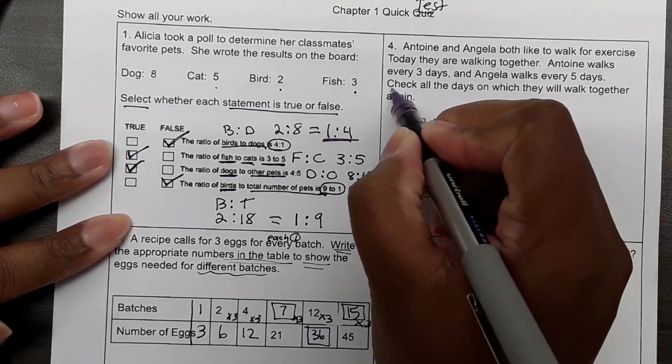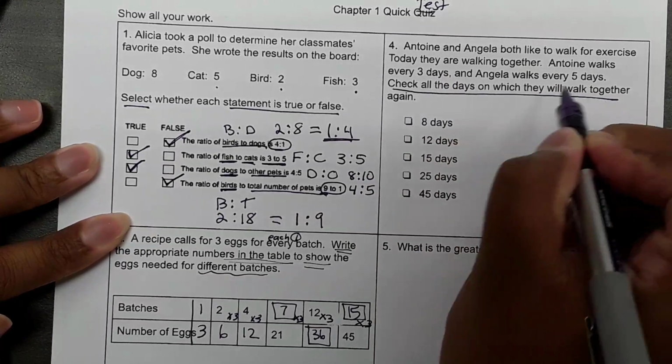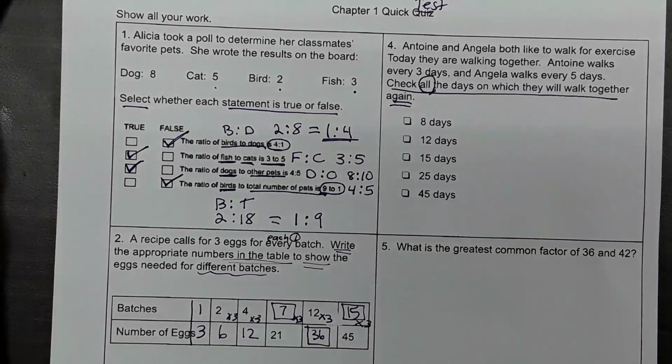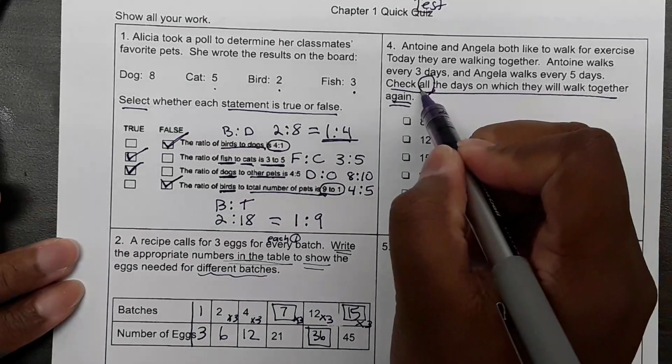All right. Keywords again. You know it's going to be multiples. Yep. Again, the same day. Again. And then all the days as well, because we also have that other featured word, all.